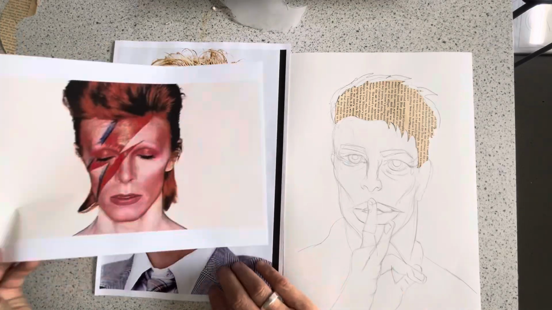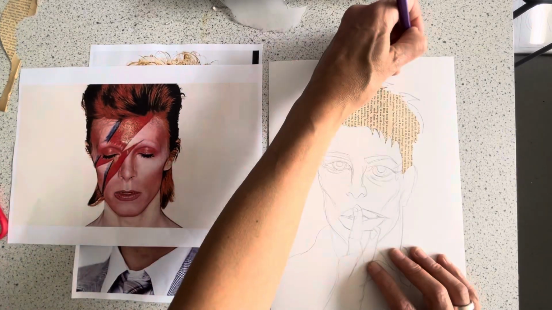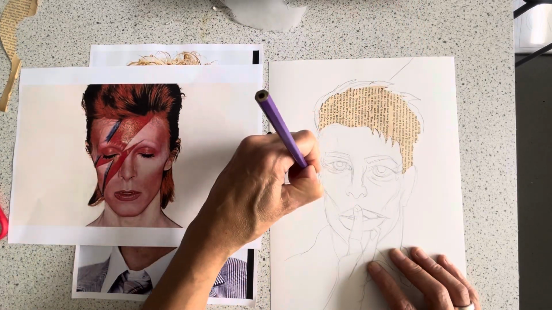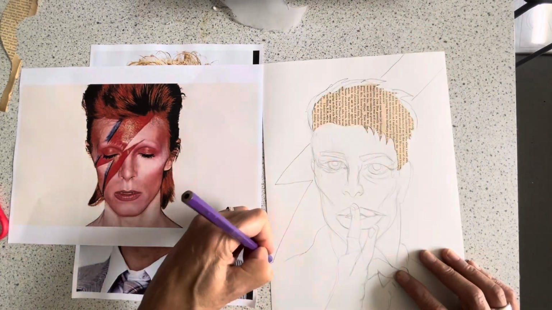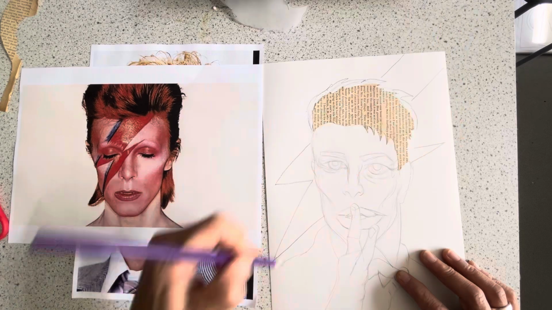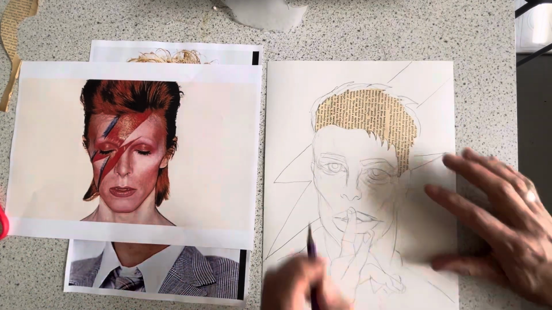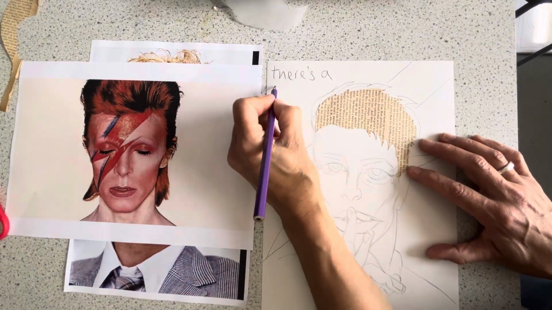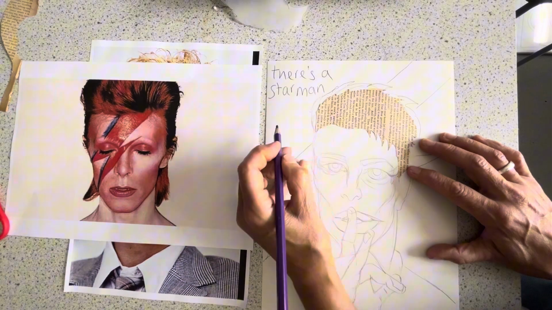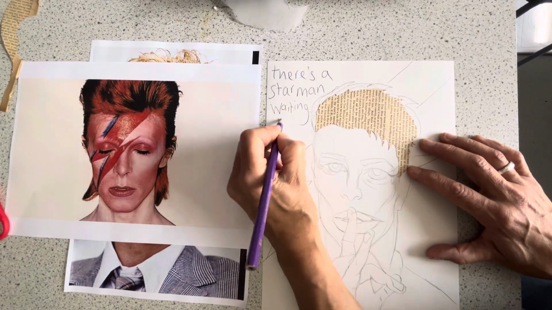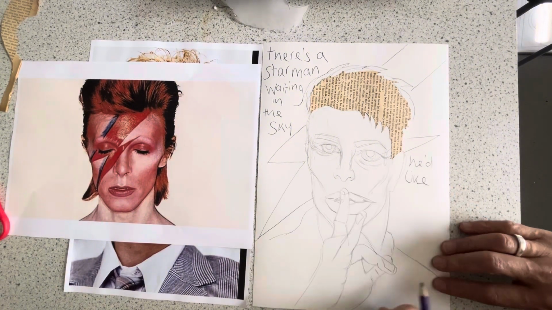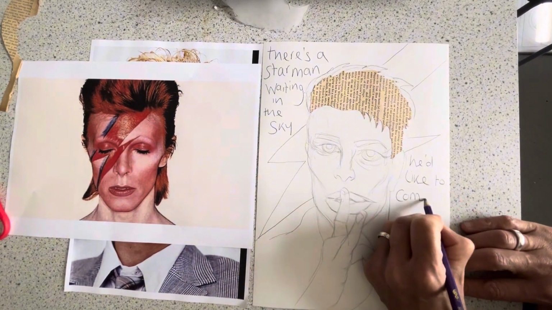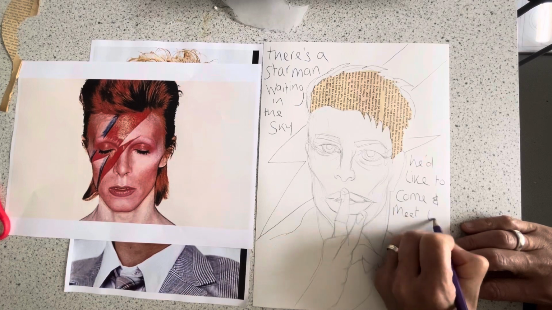Right, so here's the picture with his eyes, and here is another picture with the Aladdin Sane sort of slash, and I've not decided whether to have it in the background or on his face yet, but I've gone with this for now. Okay, and I'm using lyrics from Starman. So there's a starman waiting in the sky. He'd like to come and meet us, but he thinks he'd blow our mind. So they're the lyrics. And that's where I'm up to so far.